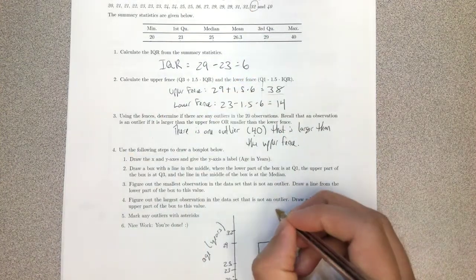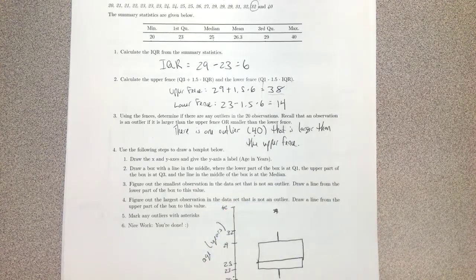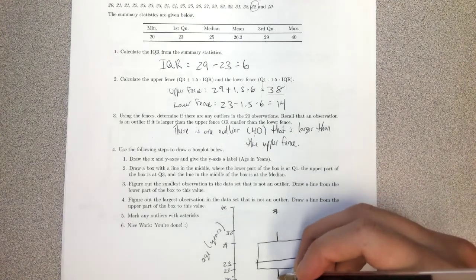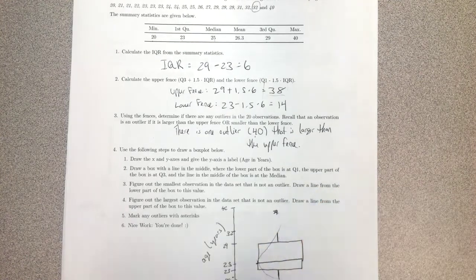And then we just have to mark this 40 with a little asterisk. That's our outlier. And we're done. So nice work on that. Mine is a little bit lopsided, as you can tell, but that's okay. We just want a rough sketch. We see from this that the distribution is a little bit right skewed, but it's not really as extreme as the example that we saw in the baseball data set.